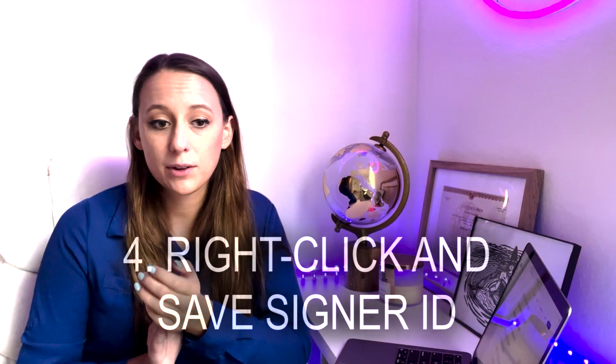I always save it with their last name and then just ID. And obviously you as the notary want to be very, very careful with this sensitive information of the customer. So look into making sure that everything is secure when you are sending and saving these types of documents and identification. So that is step, I believe, 4 or 5.